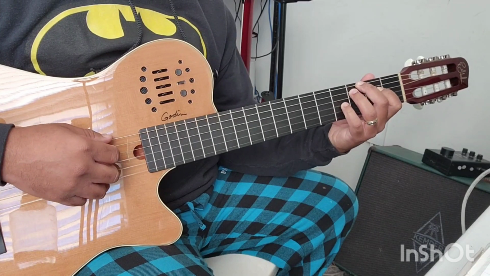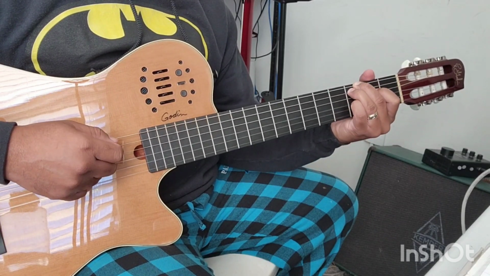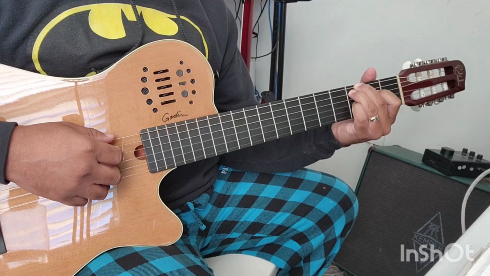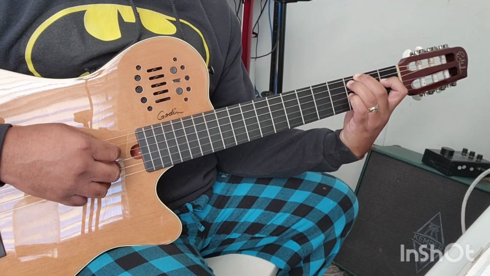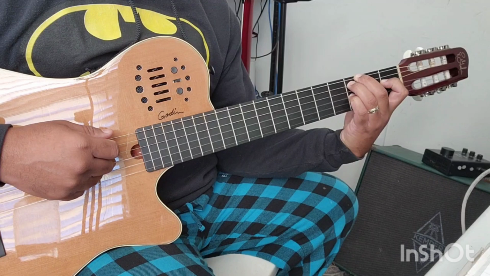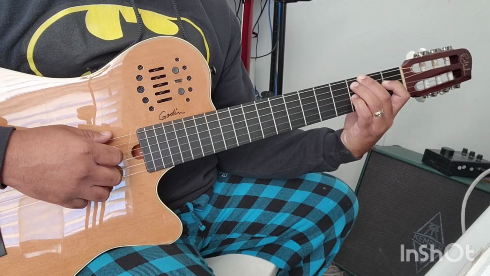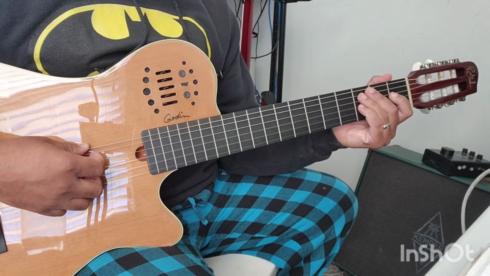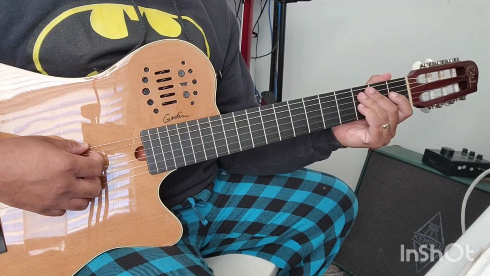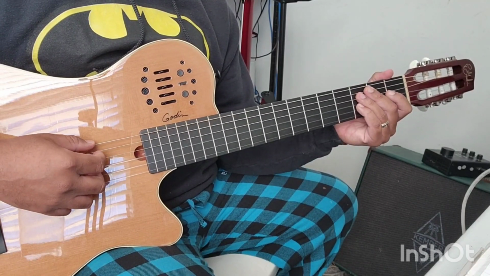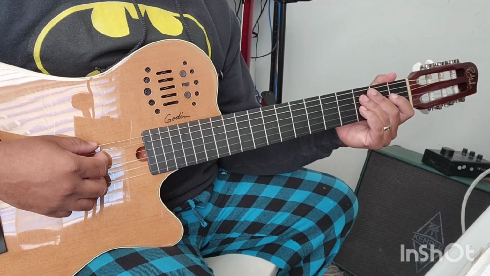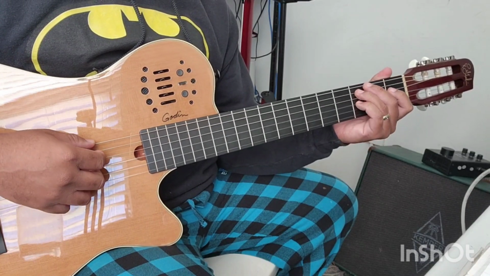So that's your major 7, dominant 7, minor 7. And the reason I'm doing major 7, minor 7, and dominant 7 is so that we can use it in a 2-5-1, and you'll know the shapes for that. So that's that one.